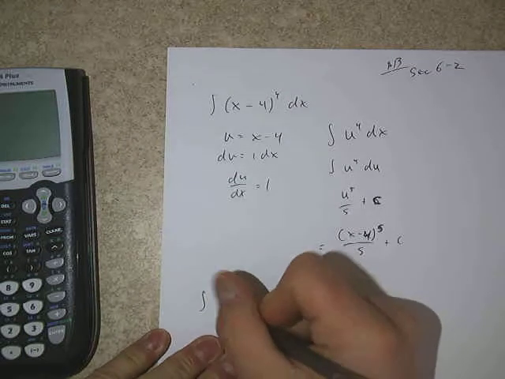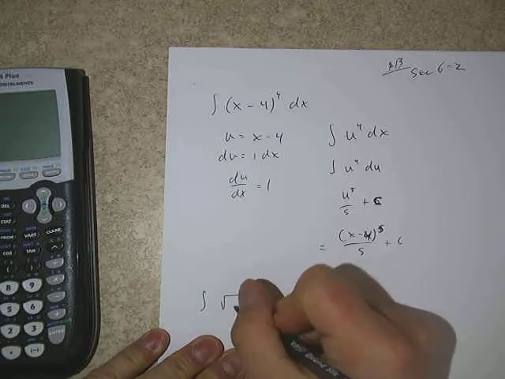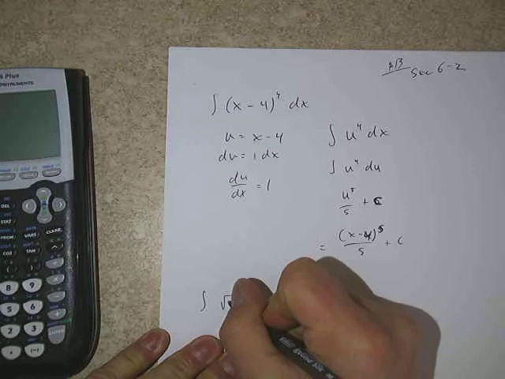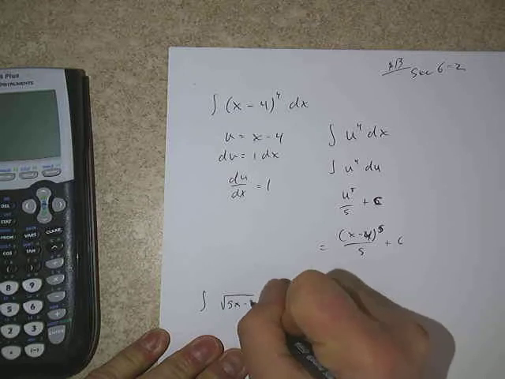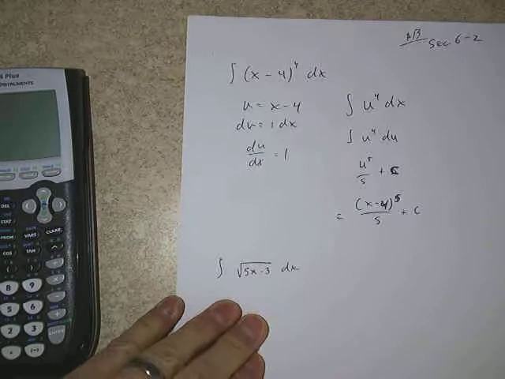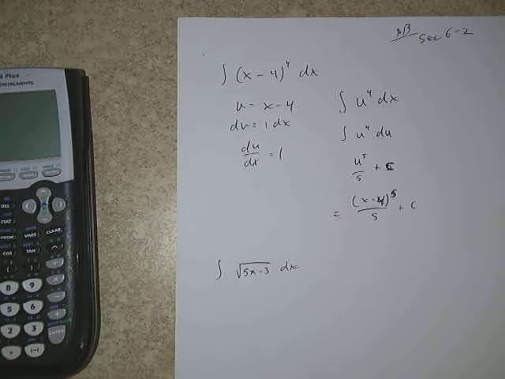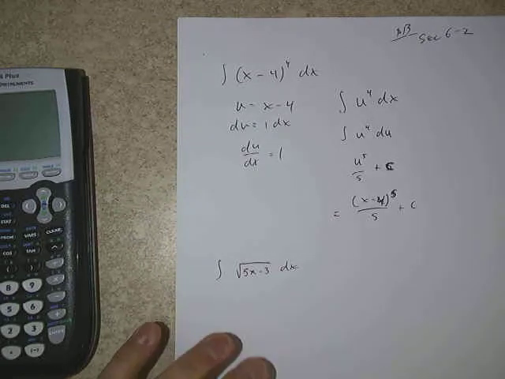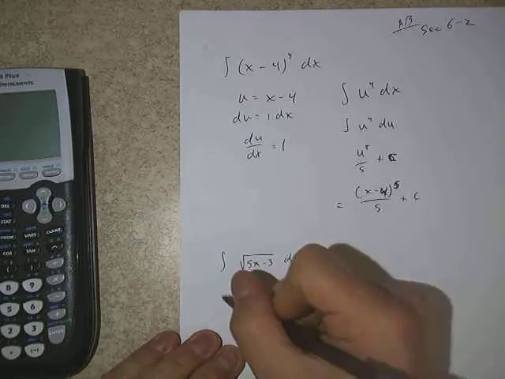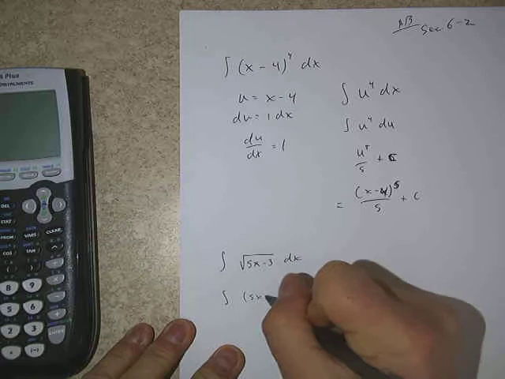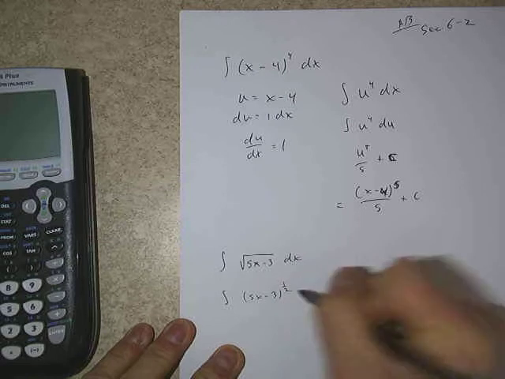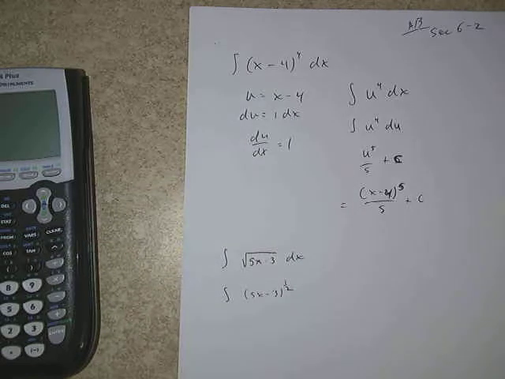Our next one we'll try, what if we had the square root of 5x minus 3 dx. Okay? Now, we know that the square root is a power function. So if we were to rewrite it in its power form, we'd have that. True? And that looks very similar to the one that we just did, except the power is a half instead of 4.